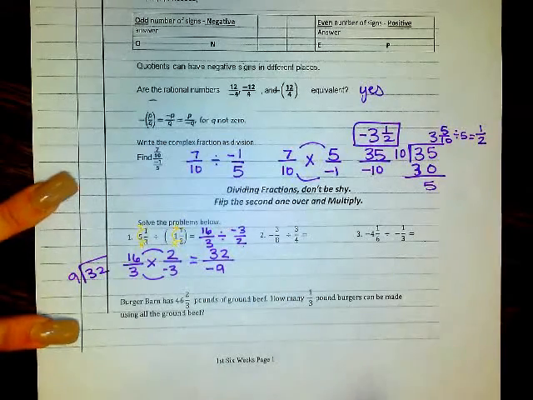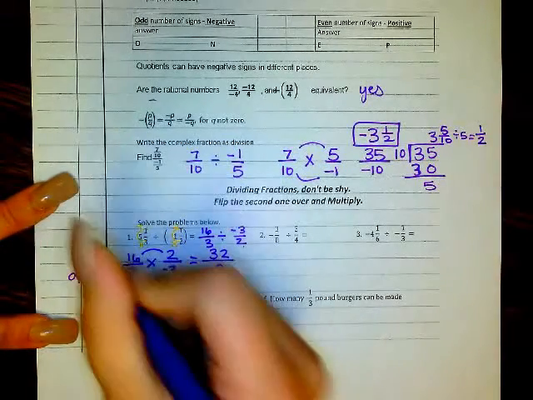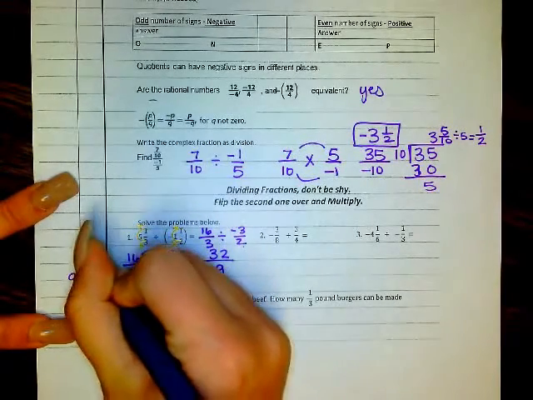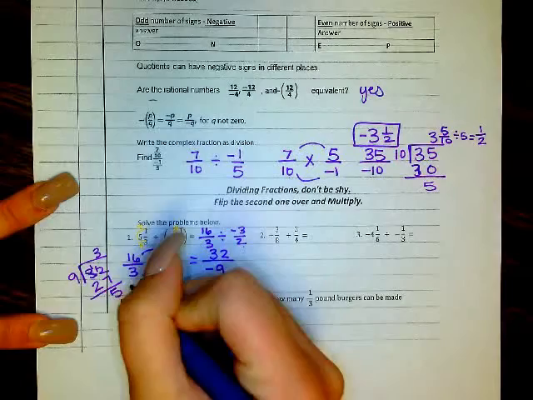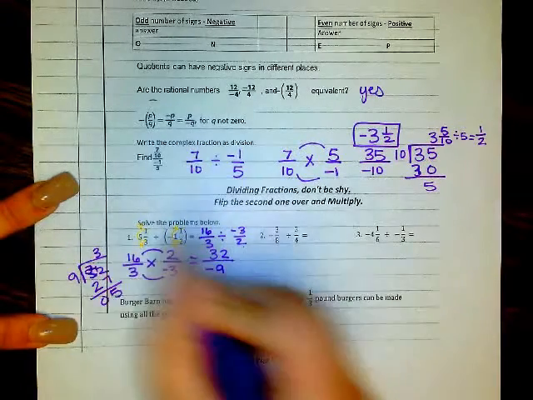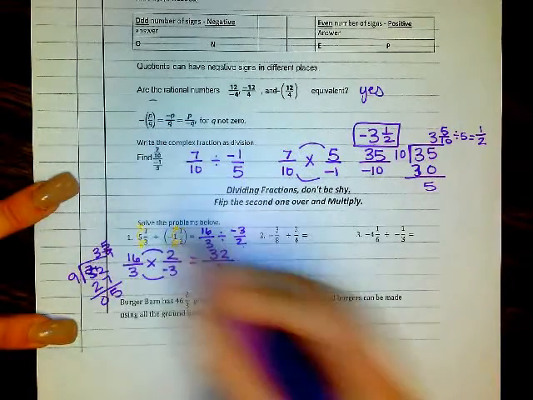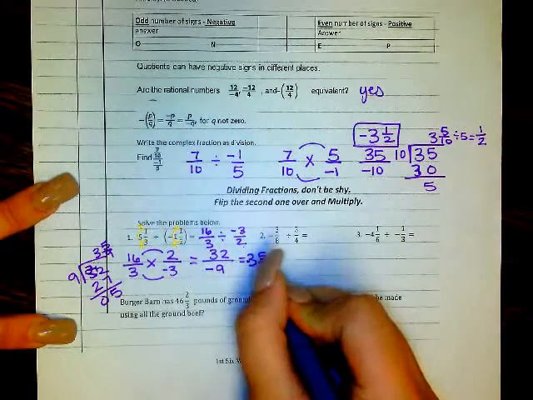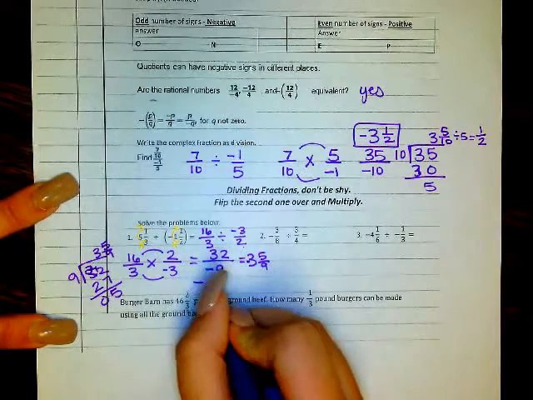Okay, 9 goes into 32 3 times. Need to borrow. So 5, 3, and 5/9. It's negative 3 and 5/9. Oh, here, I'll write right here.